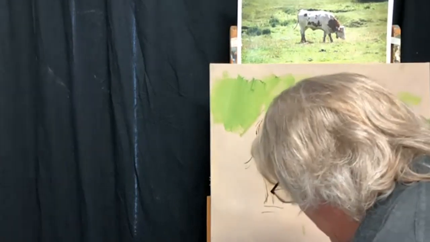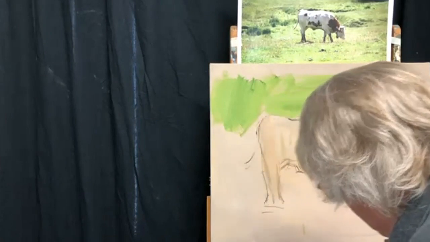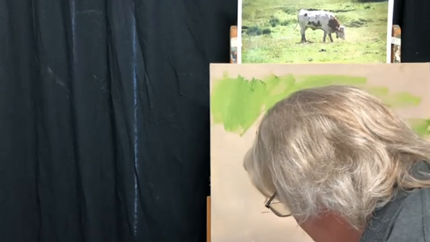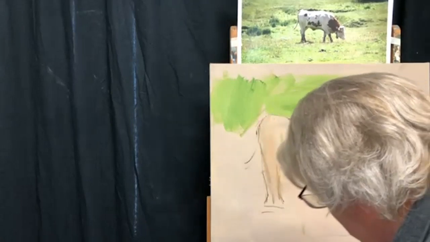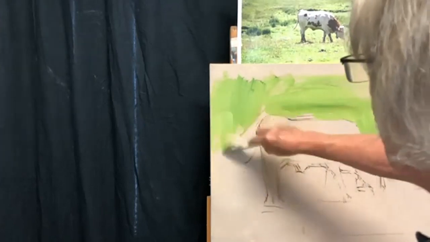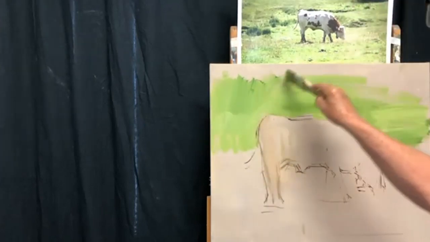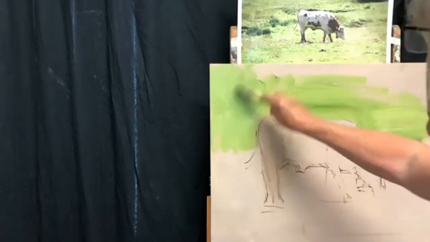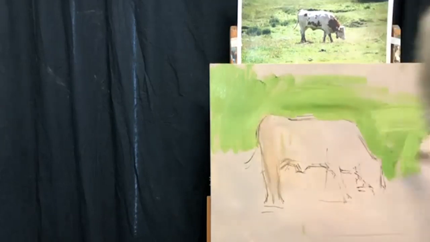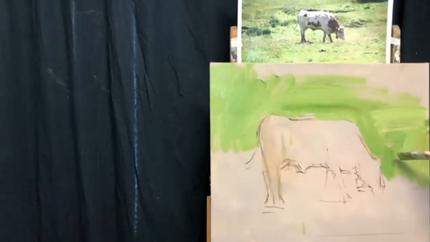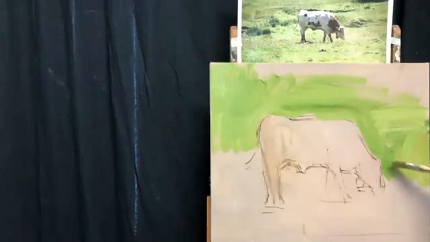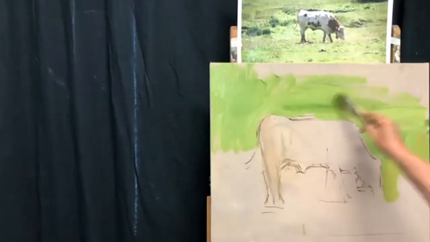Just kind of get that green in there so it looks relatively correct, and then we'll take it from there as we move along. I'll augment those greens here and there with oranges, with a lot of fun little colors that I'm beginning to see. There's some more ochre into it just for the heck of it. A little bit more ochre, and we'll move it down here.